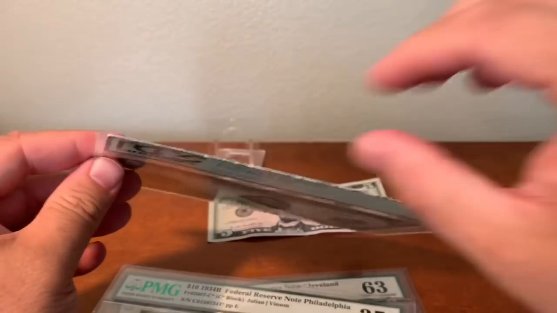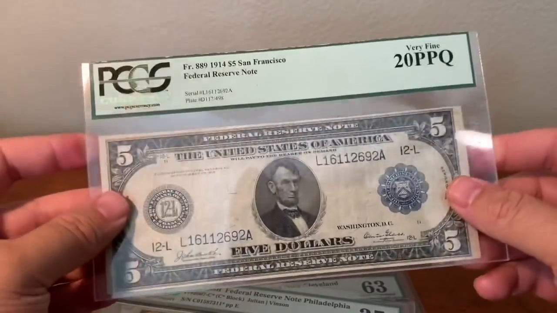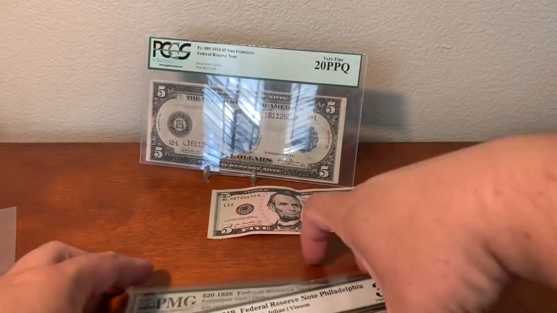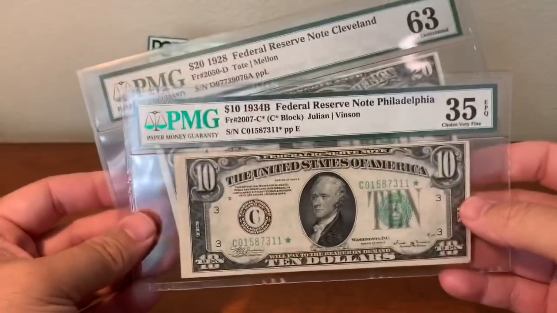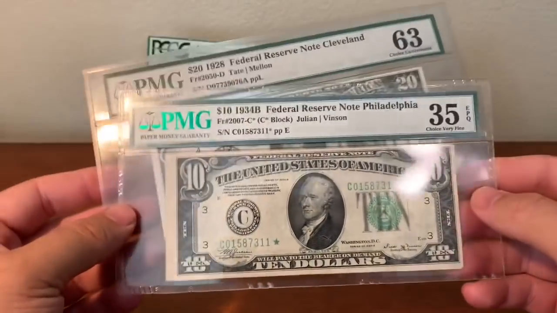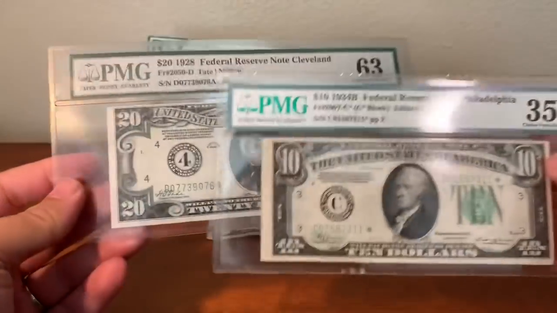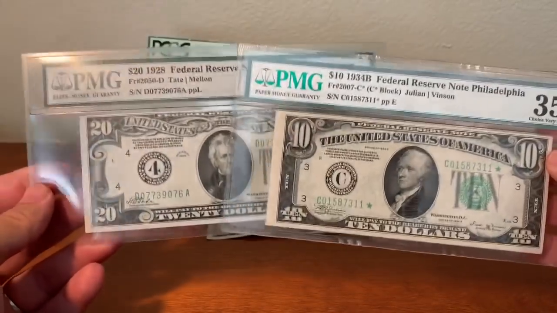So you could take a utility knife and cut this across, open up the holder, and take the note out, if you please. Whereas on the PMG style holders, you do actually have to cut the holders themselves in order to obtain the note. But I just like the sonic sealed look and appearance of this.